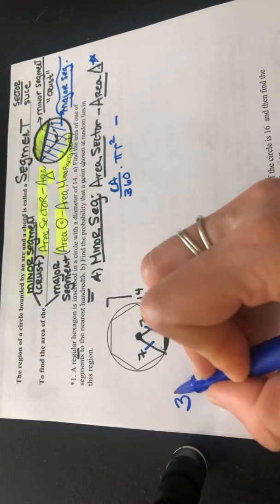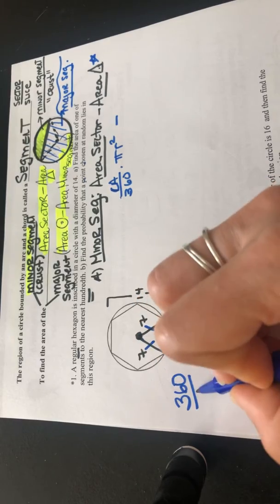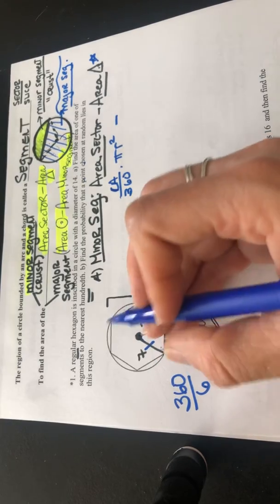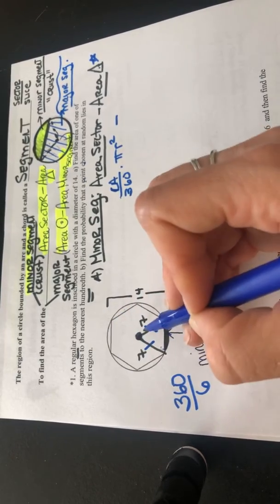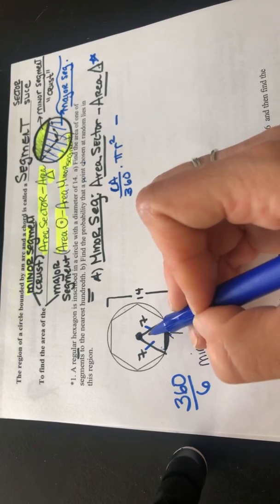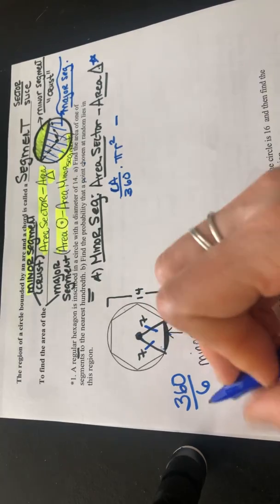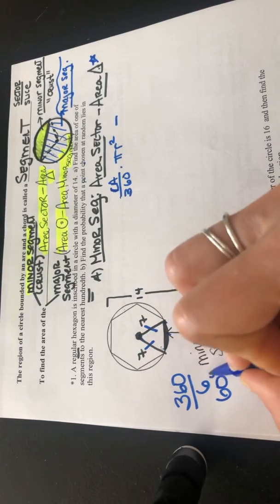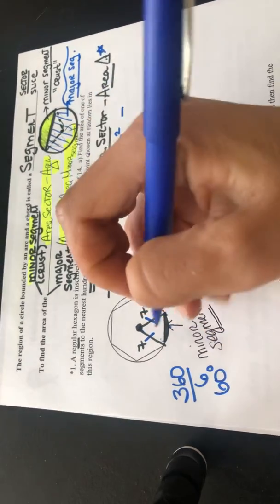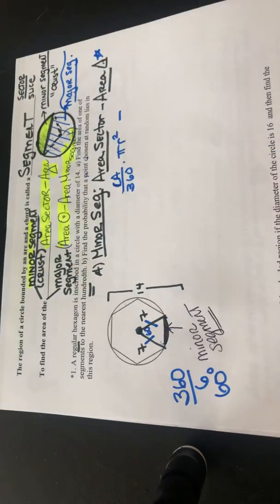So here we go. We're going to take our 360 divided by 6, because all of the arcs are the same, and your arc is equal to the central angle. So you have 6 congruent arcs. We have 360 divided by 6. So 60 degrees is the measure of each arc, which we all should know the measure of each angle is 60 degrees. All right, so now, this is what I wanted to say.